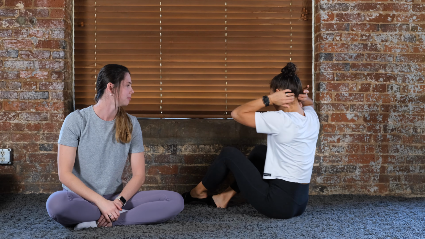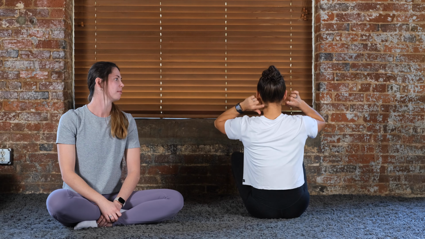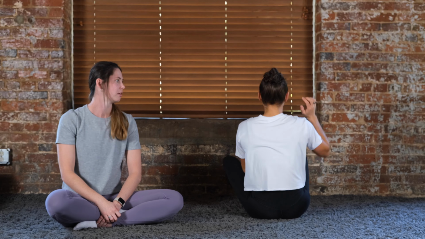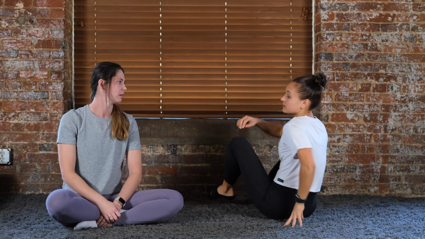And then lastly, you have your temporalis that can refer in under the base of the eye. And then you also have your suboccipitals, which are right back at the base of the skull here. And then that can also come up into this area, and that can also come up behind the eyes. So if you get the behind the eye headache, that can potentially be a contributing factor as well.